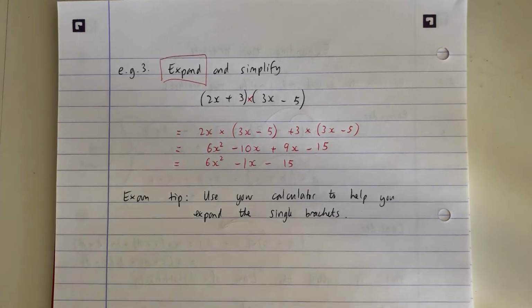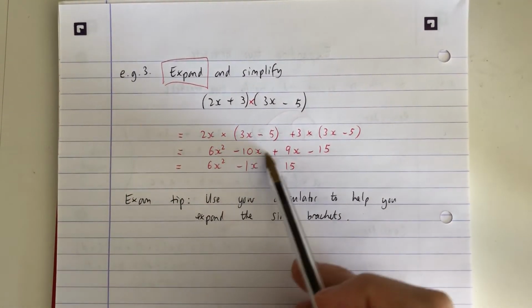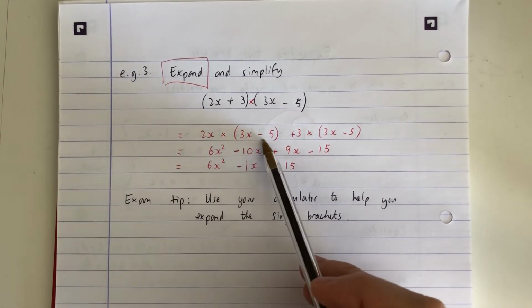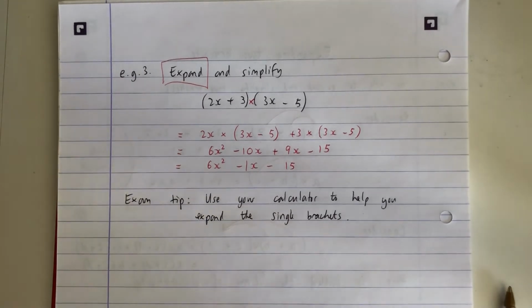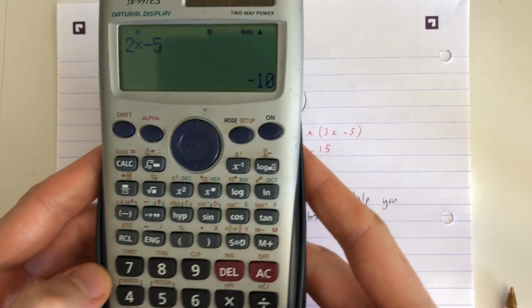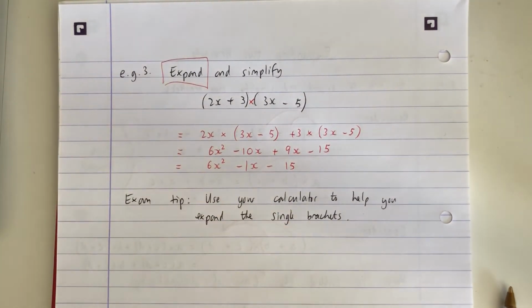Okay, so for example, if I was doing, say, this negative 10x step, I was doing 2x times negative 5. I just want to quickly do on my calculator 2 times negative 5, which gives me negative 10. Negative 10x, as expected.